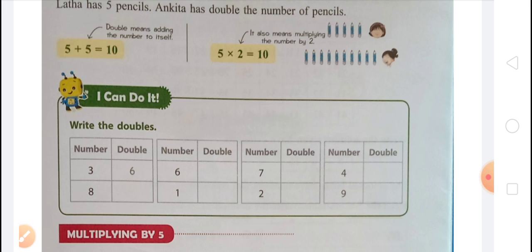Okay, listen, when you double 3, you can find it by 2 methods. First, 3 plus 3 equals 6, and from the other method 3 multiply 2 equals 6. From both sides you have seen that the answer is the same, the double is the same. So 6 is the double of 3. Now you have to find the double of 8. You can find it from 8 plus 8 equals 16, and 8 multiply 2 equals 16. Both are the same, so 16 is the double of 8.